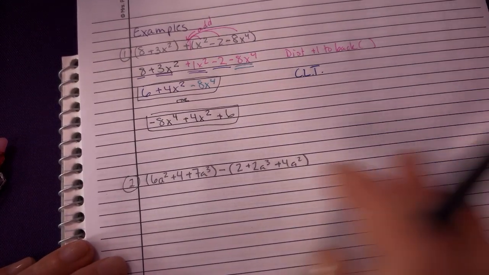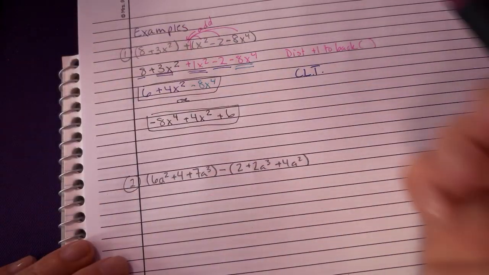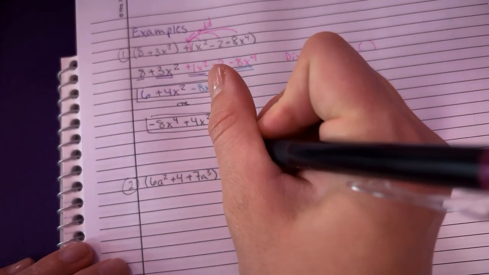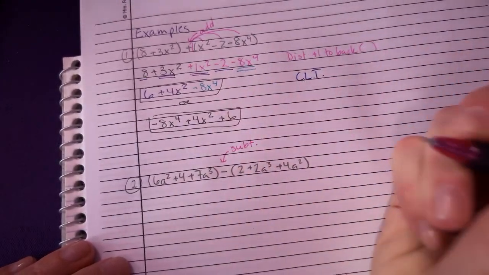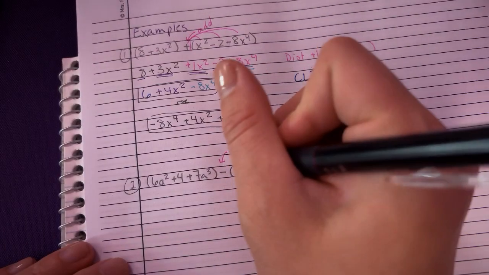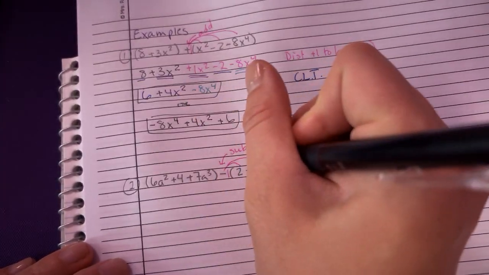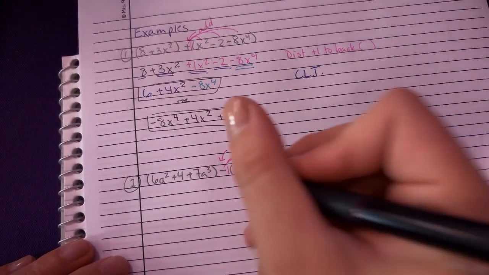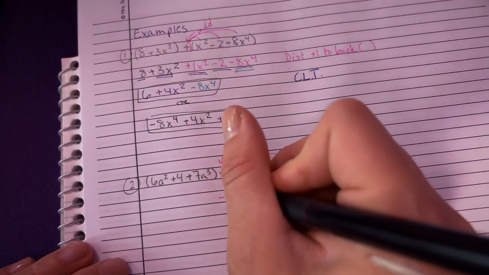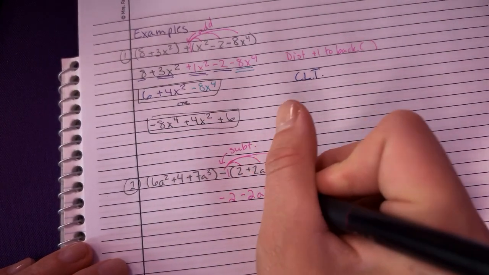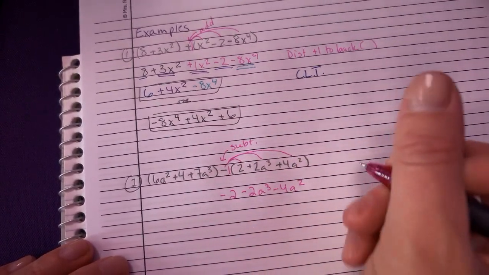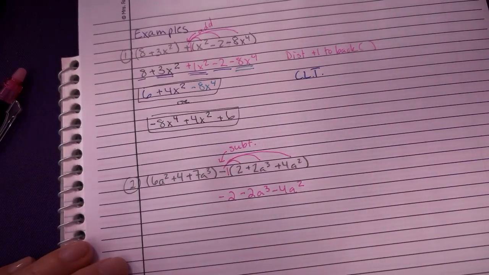All right, this next one here, I look to see what we're doing, and in this case, I see we are subtracting in between these two, so that means I got this -1 to distribute to the back parentheses. So this becomes -2 minus 2a to the 3rd minus 4a to the 2nd when I distribute that -1.